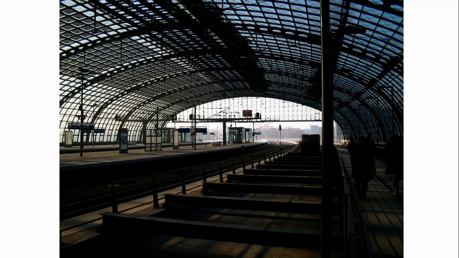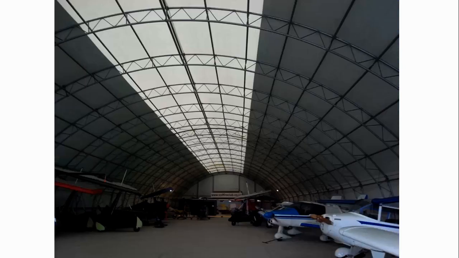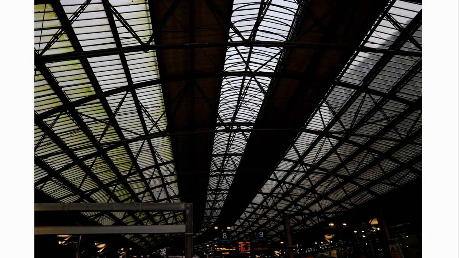Train station in Berlin. This is a Norman Foster. This is an elliptical arch. Series of perforated steel beams doing the job. Simple trusses, curved to form arches, repeated. Slightly more complicated trusses.